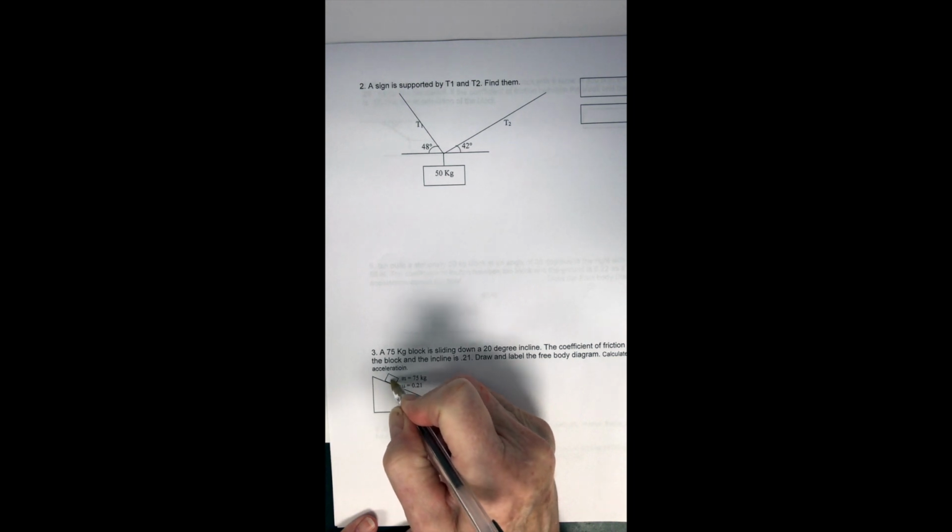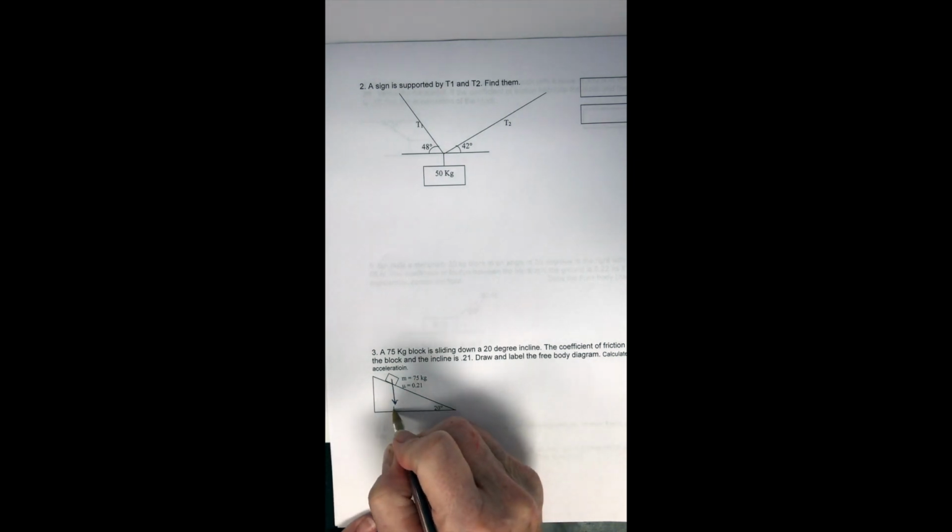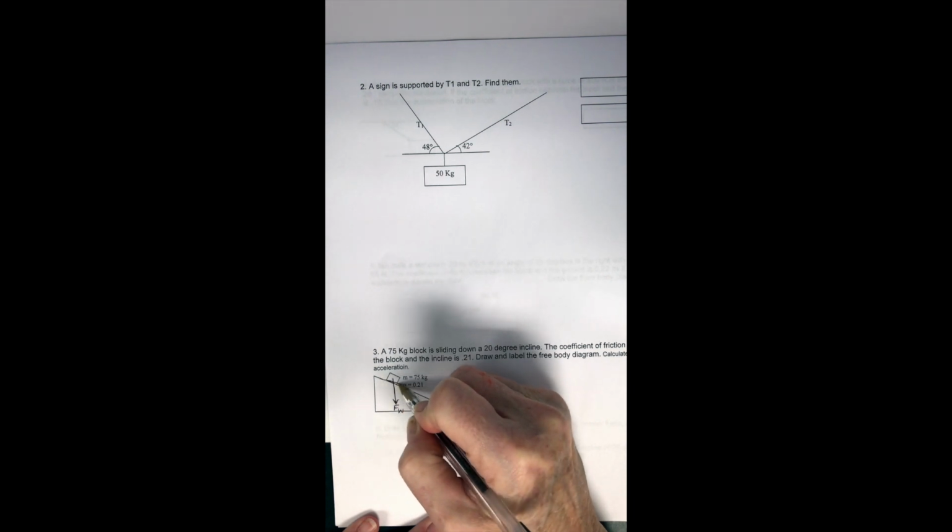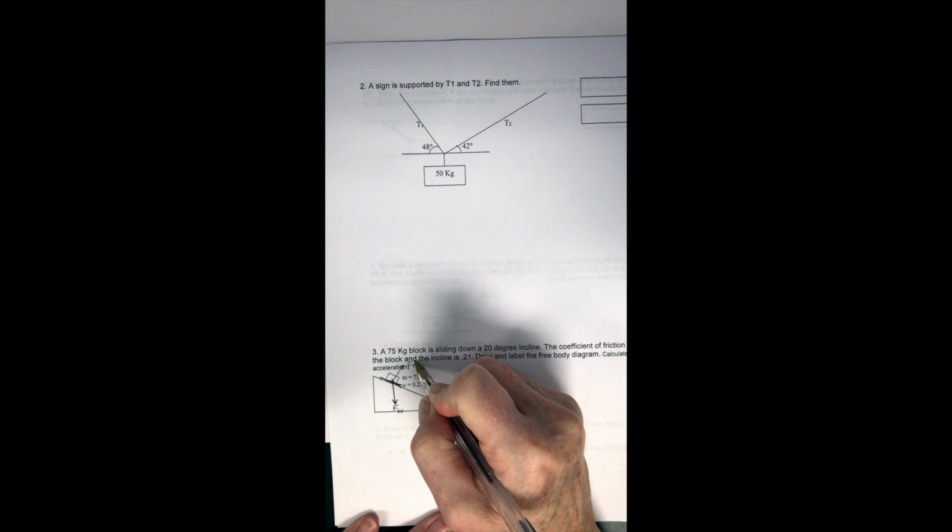Now on inclined planes there's several ways you can do it, so I'm going to talk about both of them, but first you want to draw your free body diagram. So we have force weight pushing down, the weight of the block, and of course force weight always goes straight down towards the center of the earth. Force normal is always perpendicular with the surface, so there's force normal.